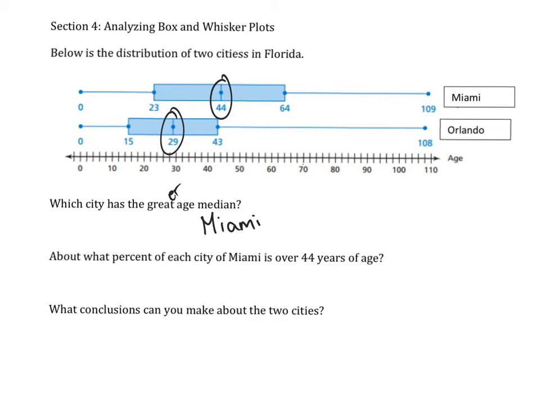Next, it says about what percent, it should just say, of Miami is over 44 years. So if I go to Miami, and remember, let's put those percents on, like I said. Always do that first. So you just remember to do that. Okay, so I go to 44. There are 2 boxes, so that would be 50%.